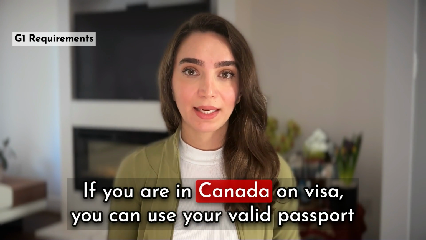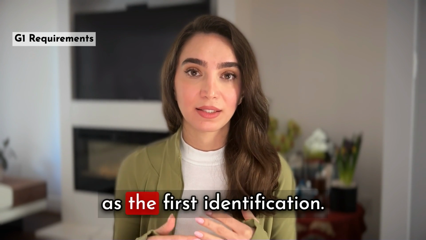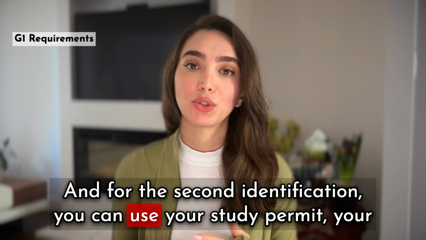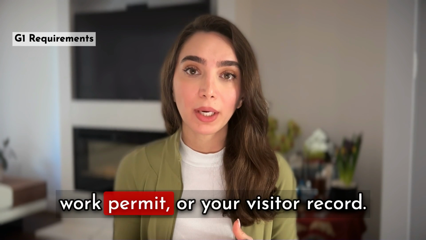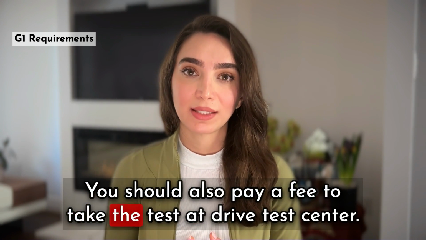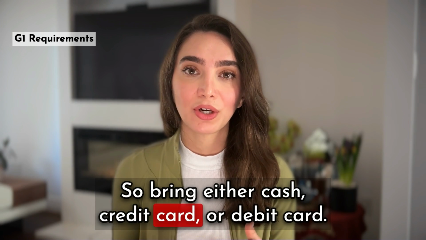If you are in Canada on visa, you can use your valid passport as the first identification. And for the second identification, you can use your study permit, your work permit, or your visitor record. You should also pay a fee to take the test in Drive Test Center. So bring either cash, credit card, or debit card.